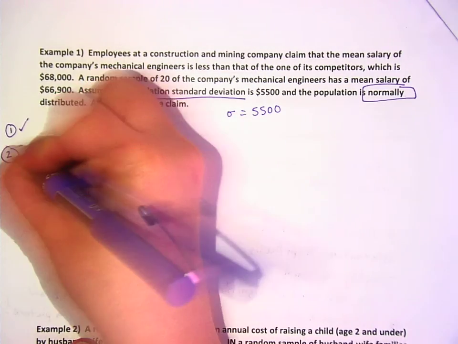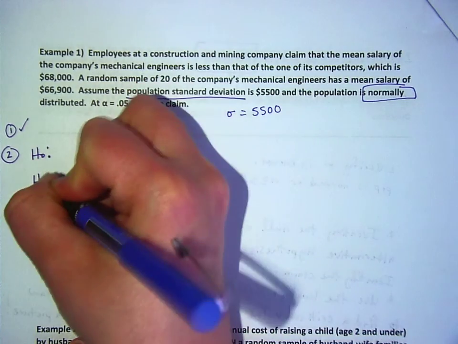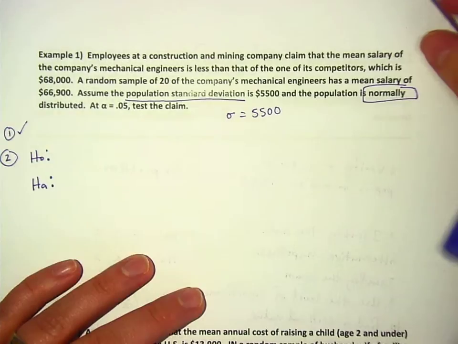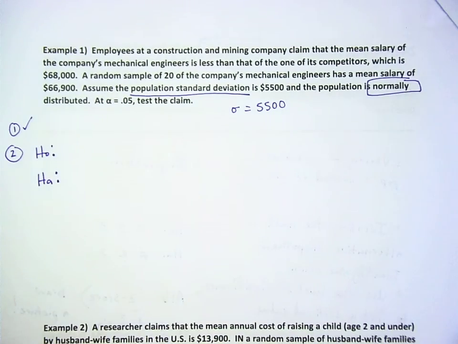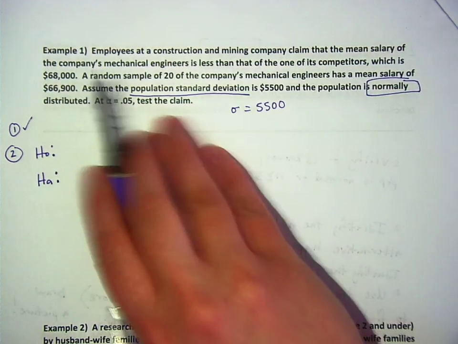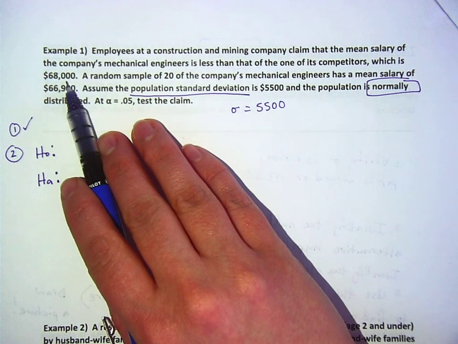Step 2, I think, was the H sub O, H sub A. All right, somebody from yesterday want to tell me maybe what the H sub O and H sub A are in this. It says that they claim that the mean salary of the company's mechanical engineers is less than $68,000.